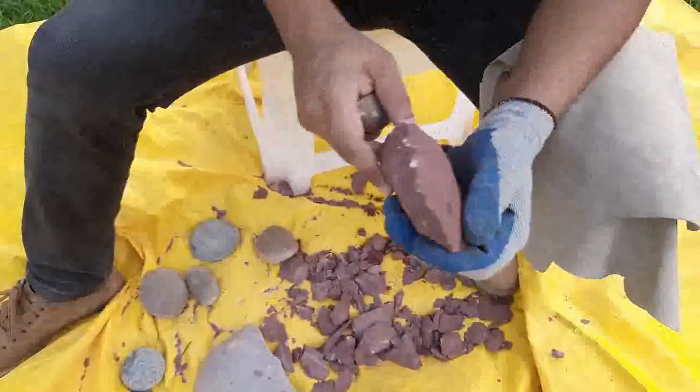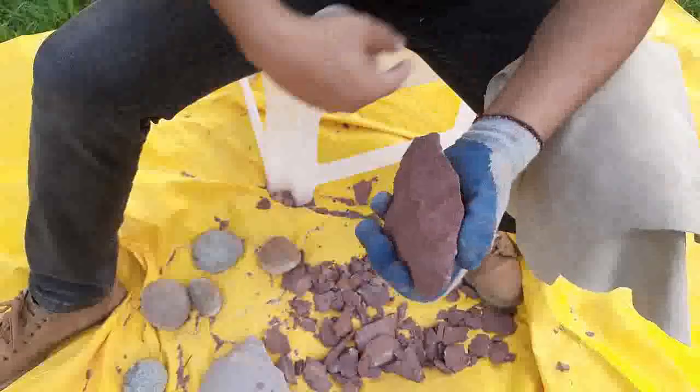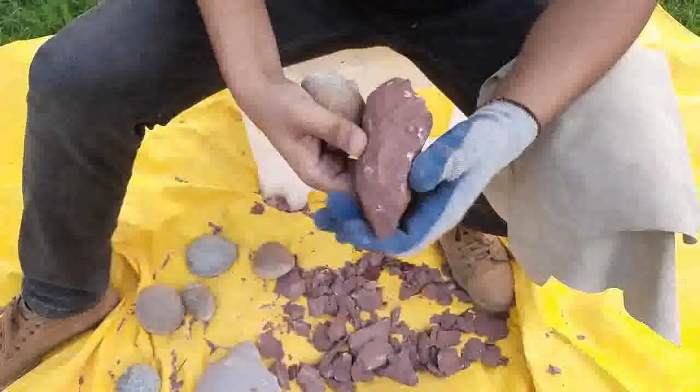This fault is difficult to remove, so we'll just leave it here and actually shape the hand axe into a proper form.